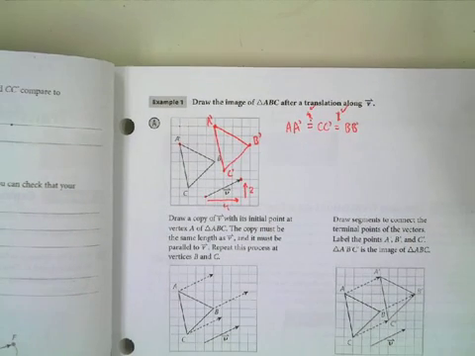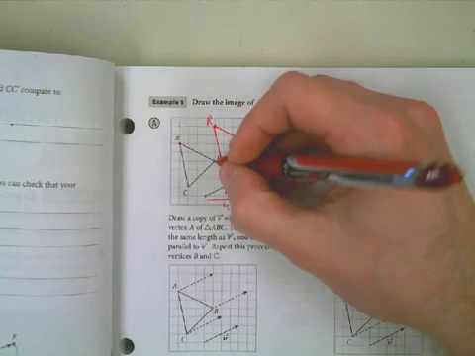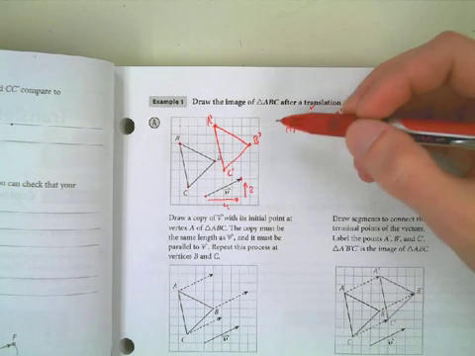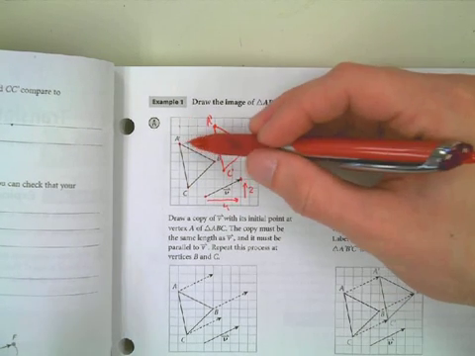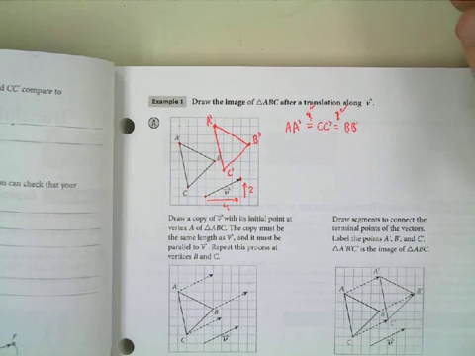This seems easy, but it can get kind of tricky. Just be careful. Make sure you're always doing every vertex. Just go right 4, up 2, put your new point, and name it. Naming it really helps too. Okay, we transformed A, right 4, up 2, that became A prime. All right, so that's what you want to do there. Okay? So there it is.